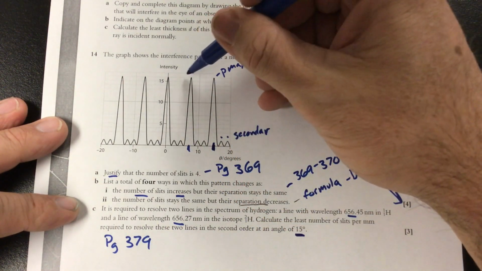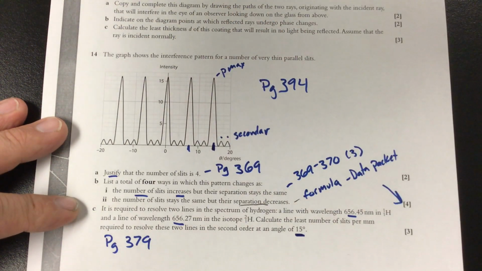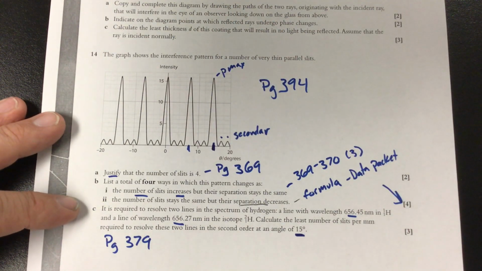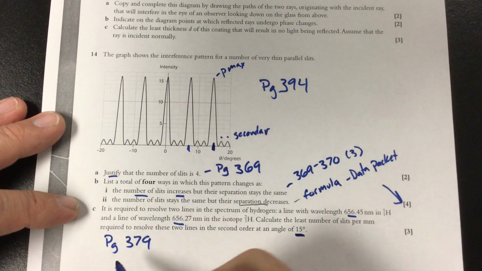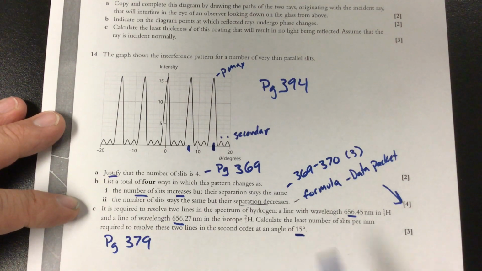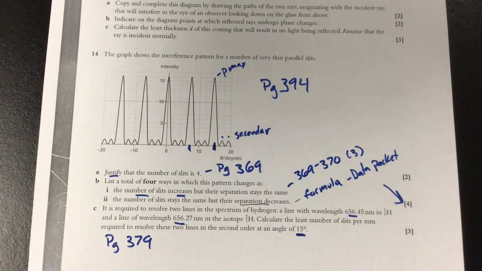Notice that we're out at the 2nd of our primary maxima. So that's some information to think about while you're trying to figure out how to calculate the number of slits that were needed. Now, pause the video, do some work, come back, and I'll try to talk you through the answers.